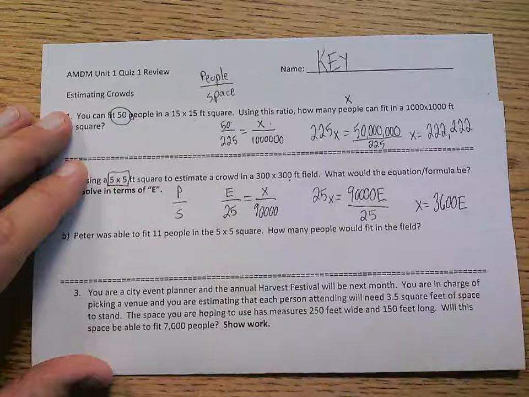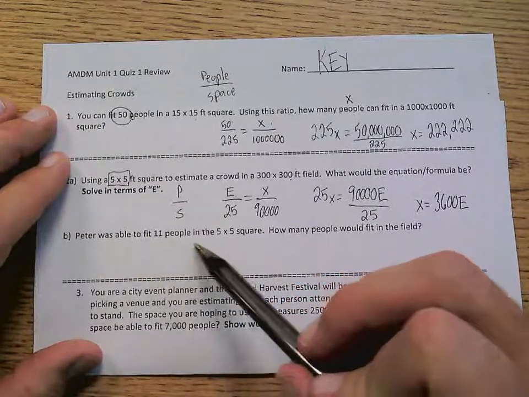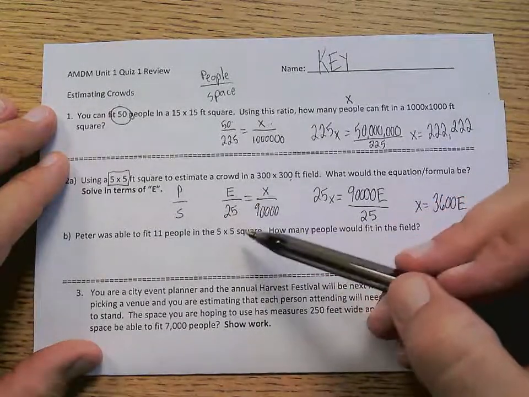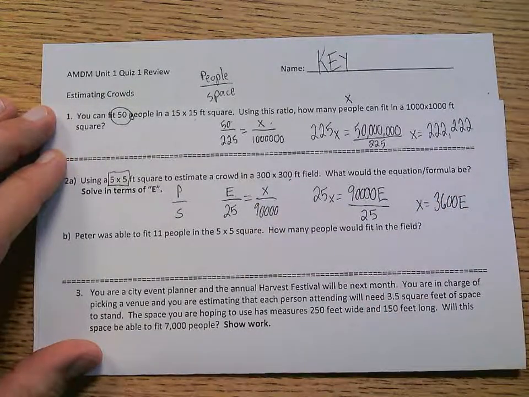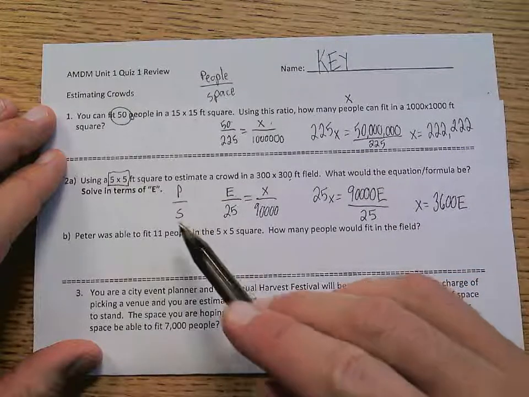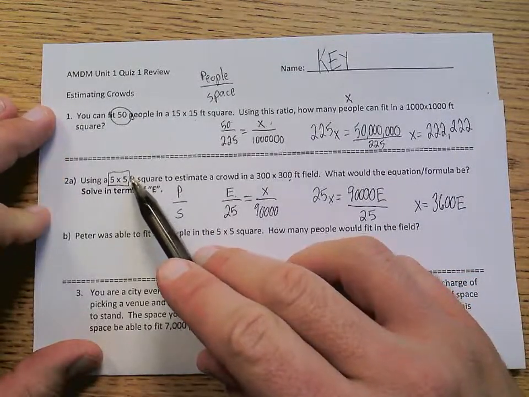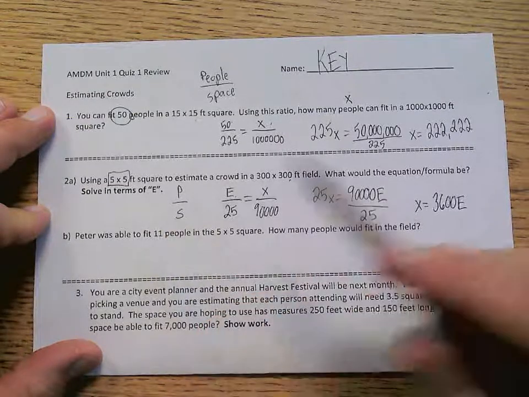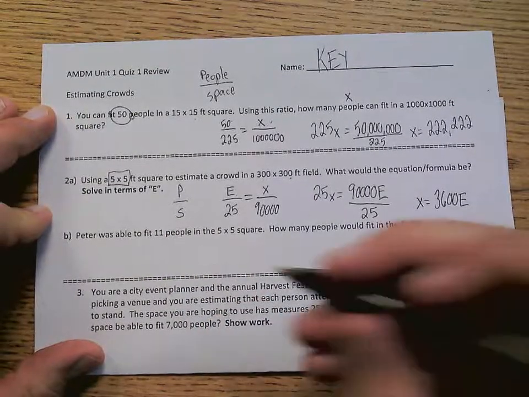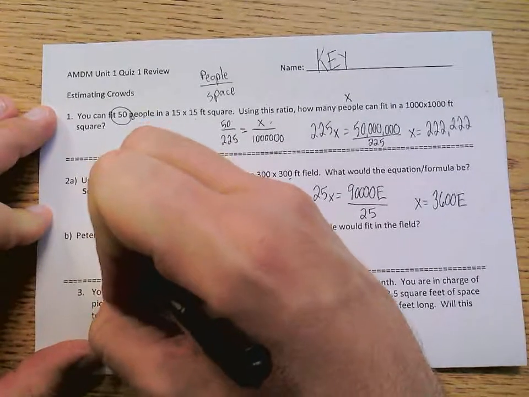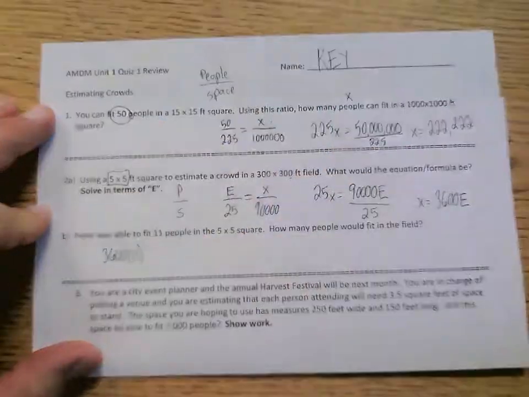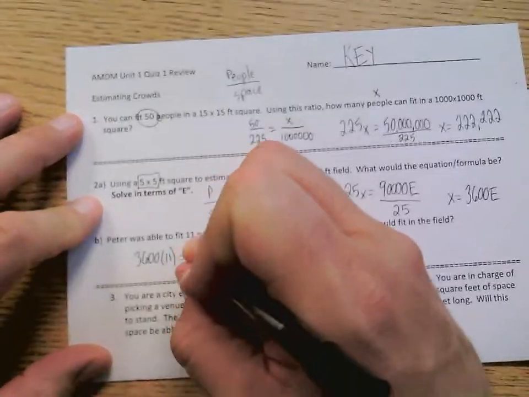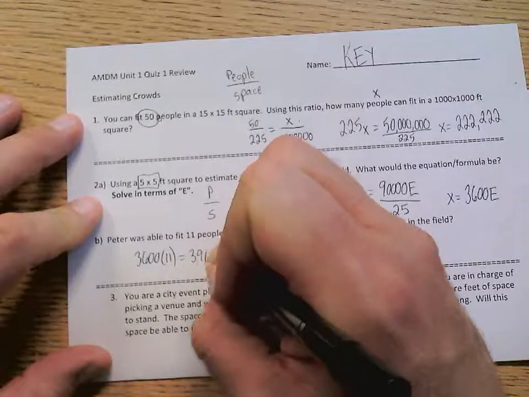Now, Peter was able to fit 11 people into the square. How many people would fit in the field? So it's a continuation. There are two ways you can do this. The easiest way is, up here we didn't know how many people fit in the square. Here we did. So you just take 11 and plug it in to the E, so it would be 3,600 times 11, and your answer ends up being 39,600.